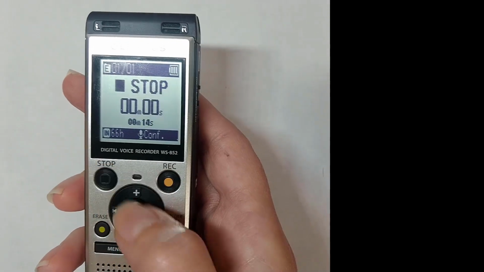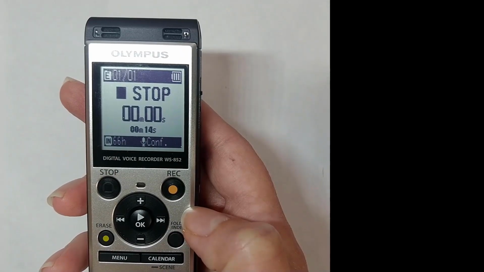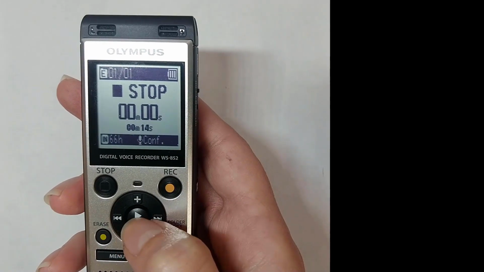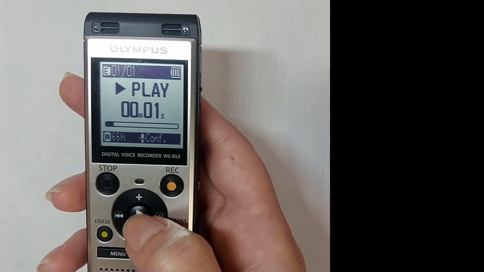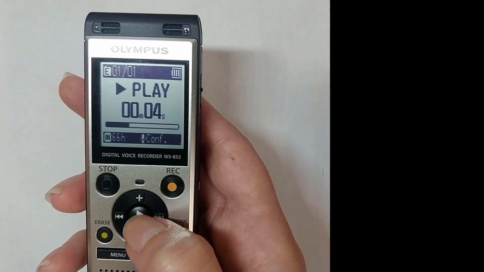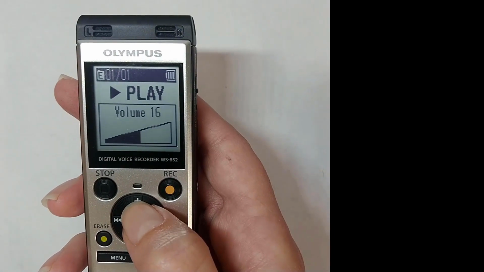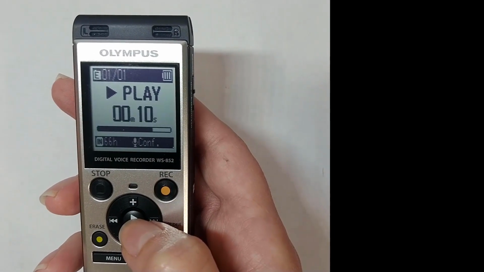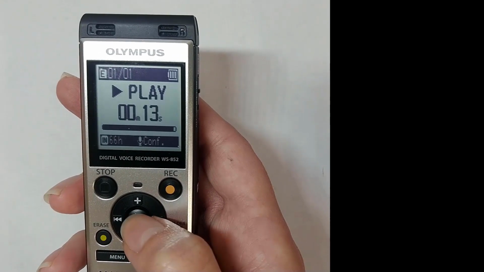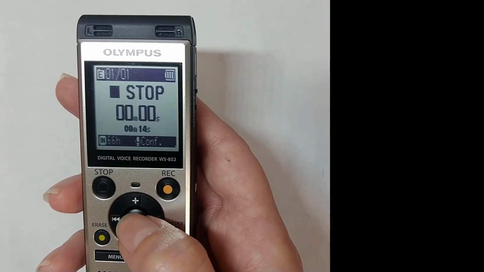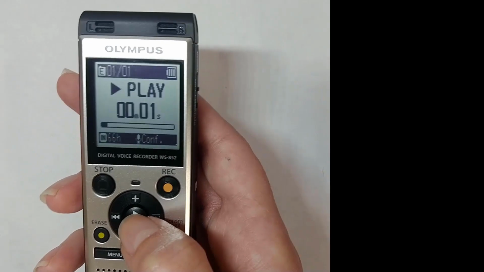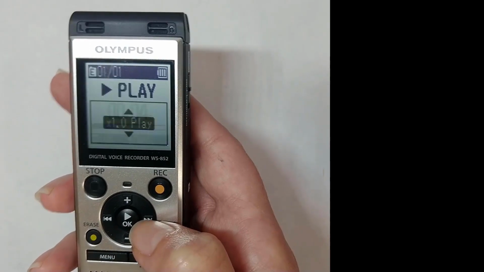Once it's saved, you can play back the recording by pressing the center OK button. Press the plus and minus buttons to change the volume of the recording playback. You may change the volume while the playback is in progress or when it is stopped. Press the OK button while the recording is playing to change the playback speed. Plus and minus will decrease or increase speed while this menu is up.